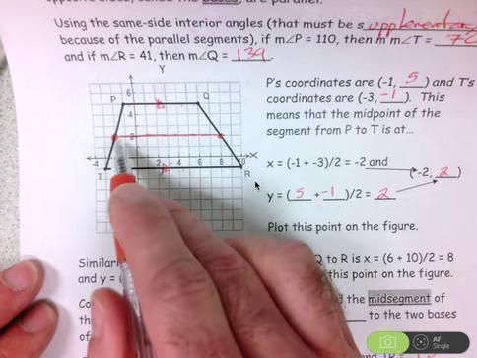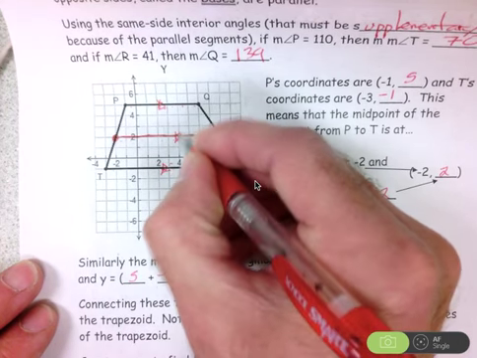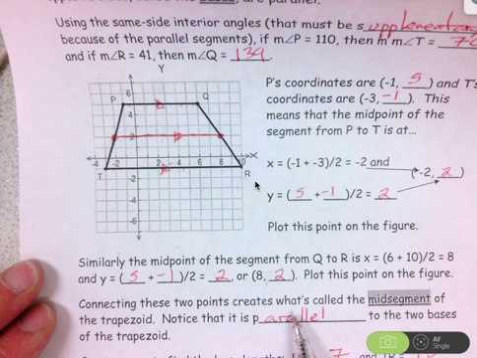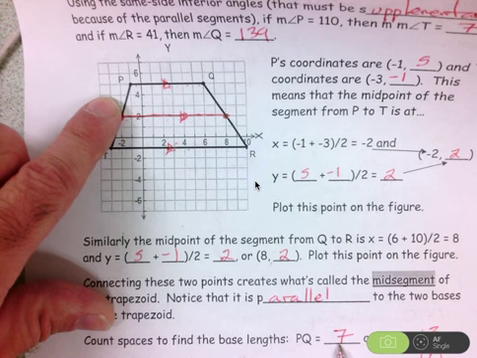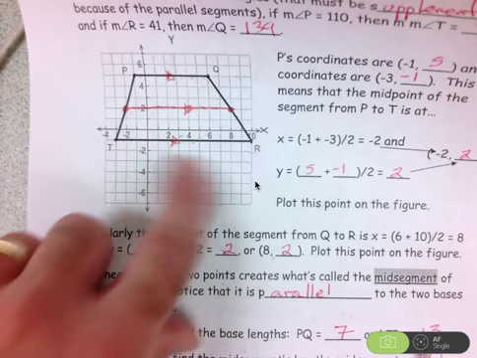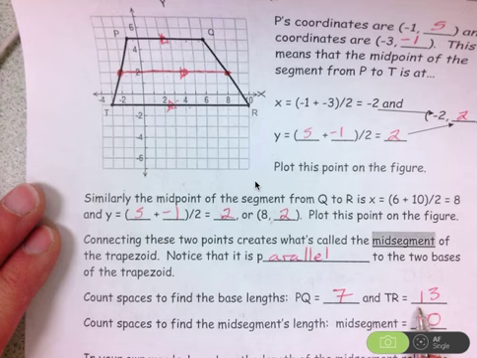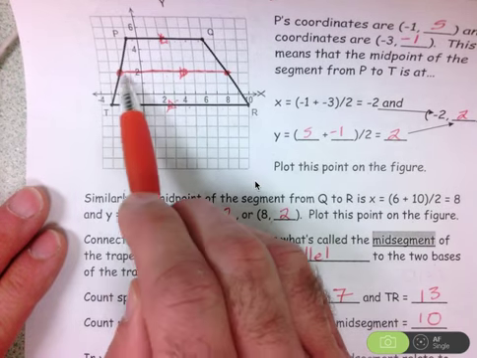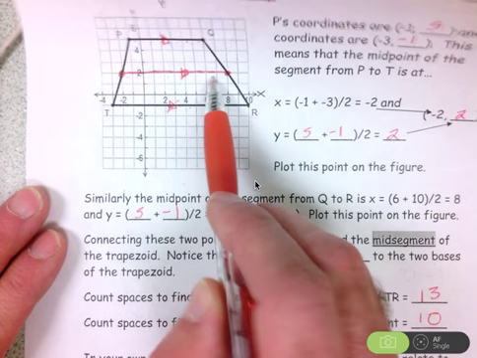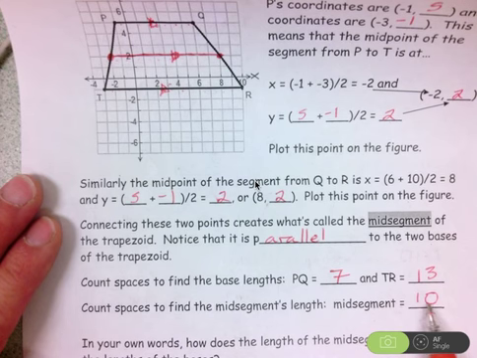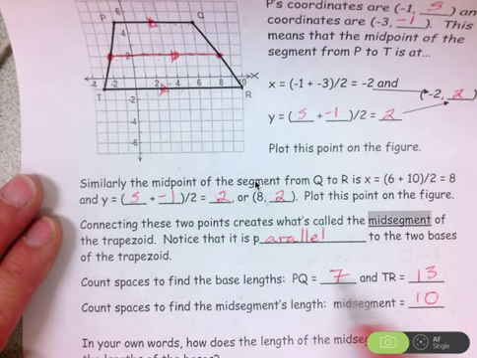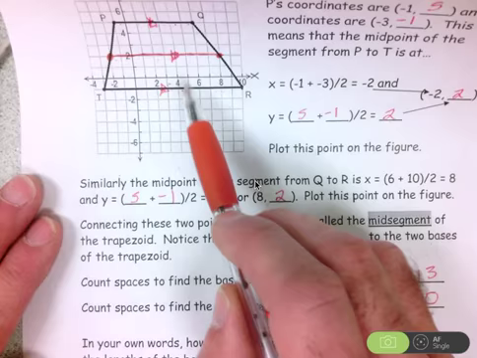I wanted you to notice in this figure, it's a horizontal line, so it's also parallel to the two bases of the trapezoid. But there's a simple relationship between the lengths. So I had asked you to count the length of PQ. Literally, if you count the spaces, PQ is 7 units long. And if you count the spaces, TR is 13 units long. But the mid-segment is 1, 2, 3, 4, 5, 6, 7, 8, 9, 10 spaces long if you count the spaces. And what I wanted you to see is there's a relationship between the mid-segment and the lengths of the bases, the 7 units and the 13 units.